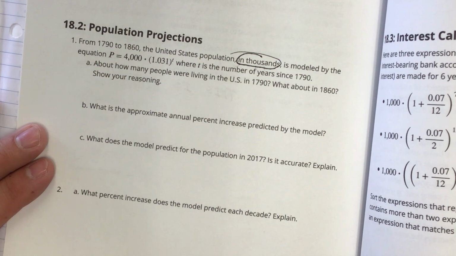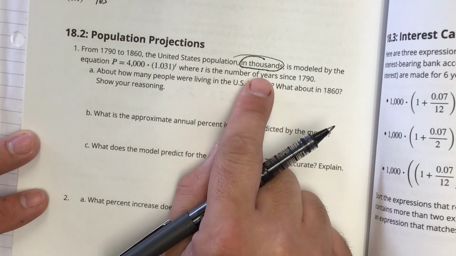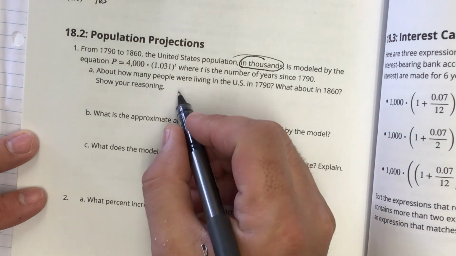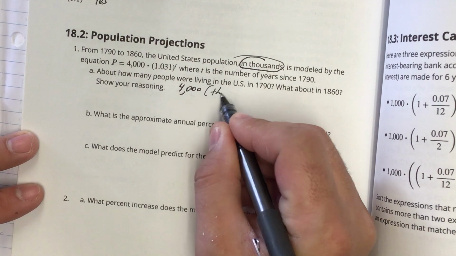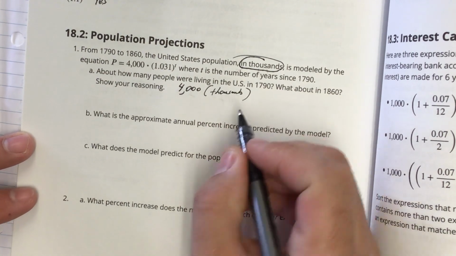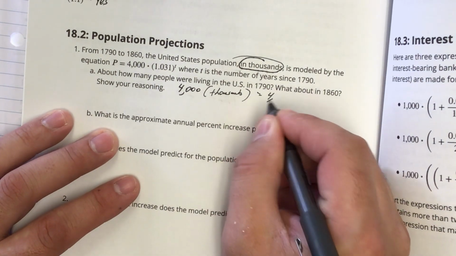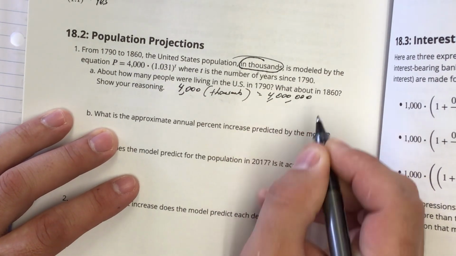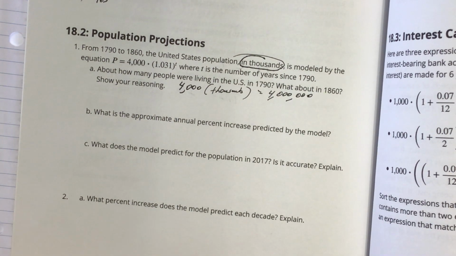All right, so when you have these problems, guys, you have to be careful of what it is labeled in, right? It's in thousands. So there wasn't 4,000 people in 1790. There was 4,000 thousands. And again, that's where it can get confusing, right? It's 4,000 times 1,000. So if it was me, I would take the time and just write 4 million people. I think that's easier than having to remember, is that in the tens or hundreds or thousands? So there's 4 million people.